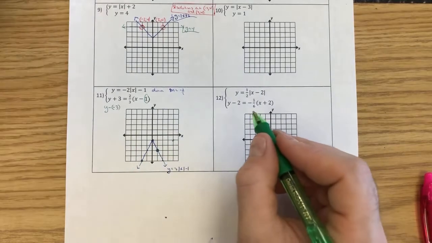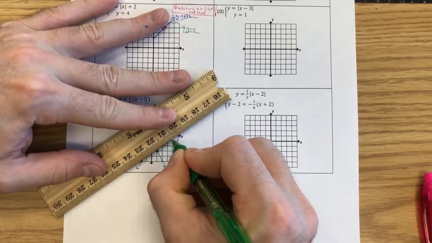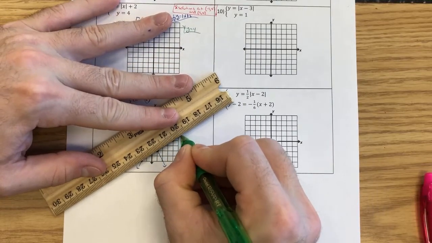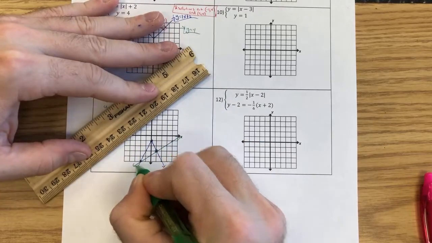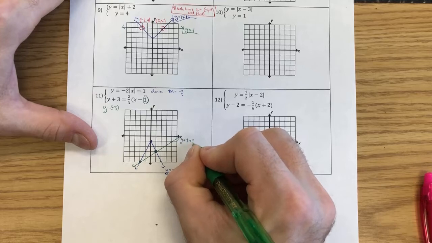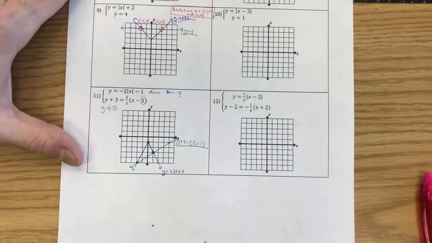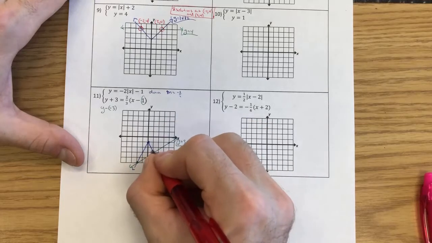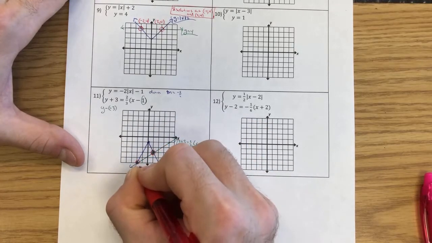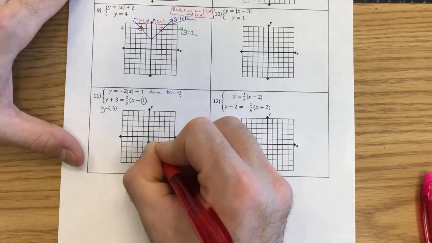Ooh. So when I graph my line, I found my 2 points pretty quickly. Y plus 3 equals 2/3 x minus 1. There we go. So I found my two solutions right here and right here at -2, -5, and 1, -3.